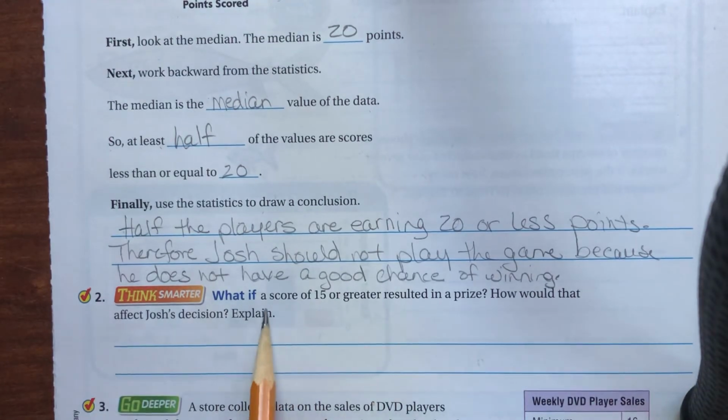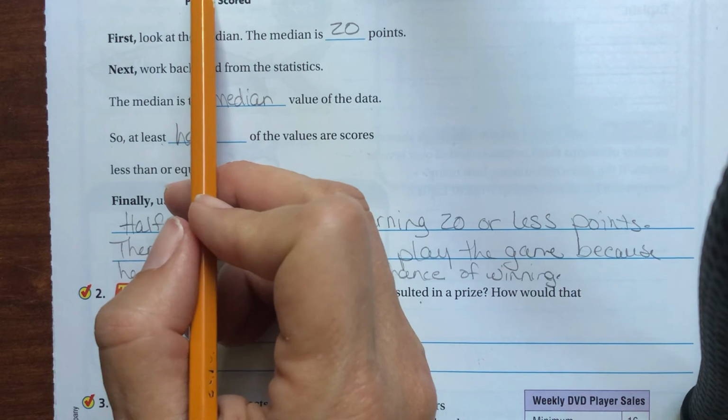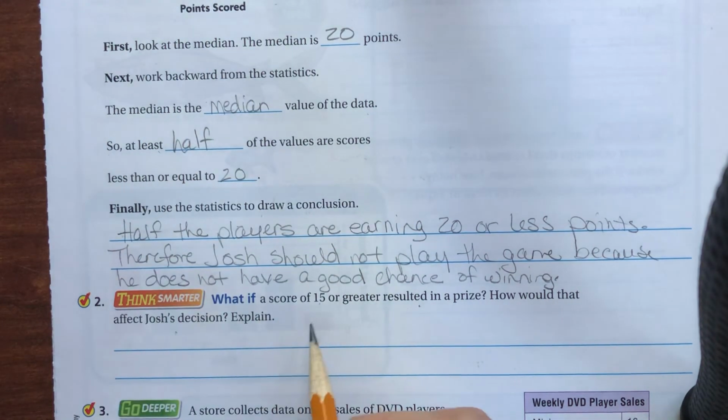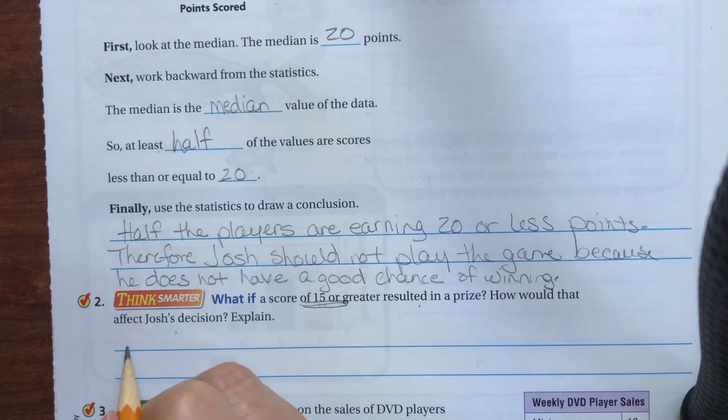All right, what if a score of 15 or greater resulted in a prize? Would that affect Josh's decision? Absolutely. If at least half the people are getting at least 20 points, and all you had to get was 15 to win, his chances go up dramatically of winning. So yes, this does affect. How would that affect his decision?